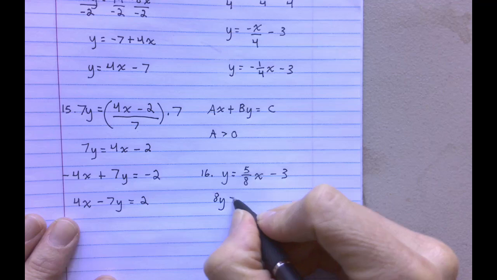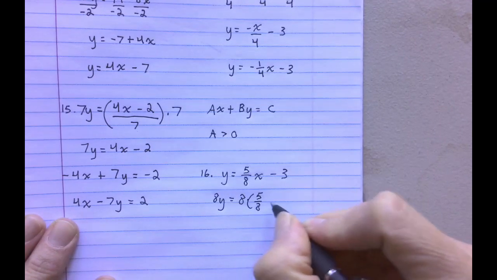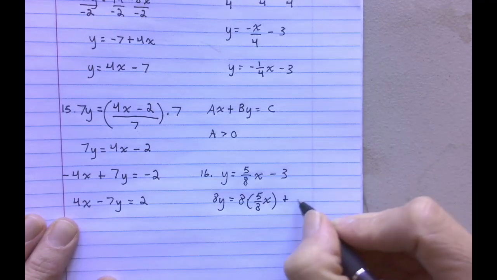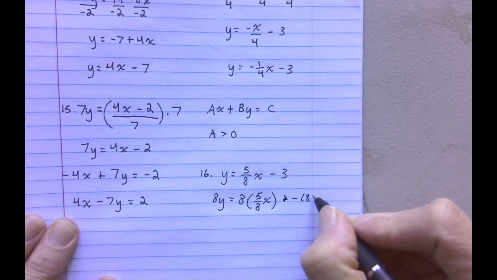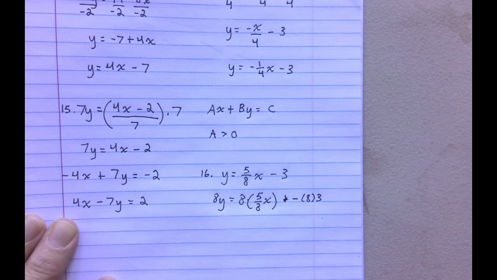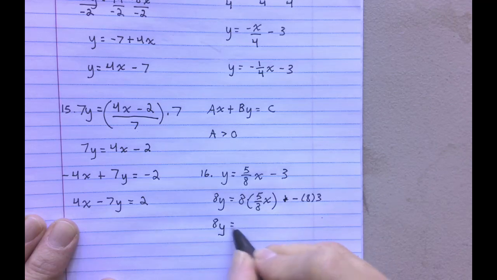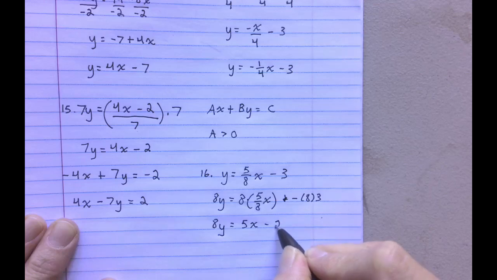So 8y equals 8 times 5 over 8x plus, well, I shouldn't do plus. I should do minus 8 times 3, like that. Multiply everything by 8. And then what I'll get is 8y, and remember these 8's undo each other, so I'm just left with 5x minus 24.